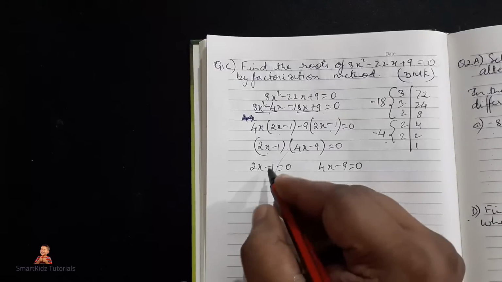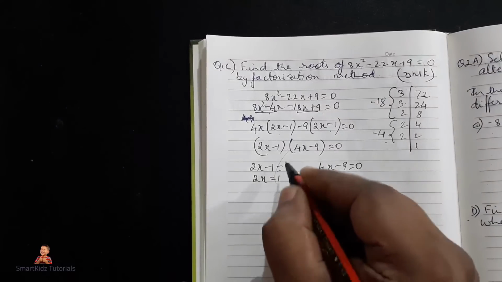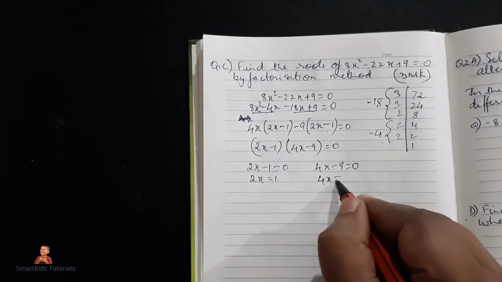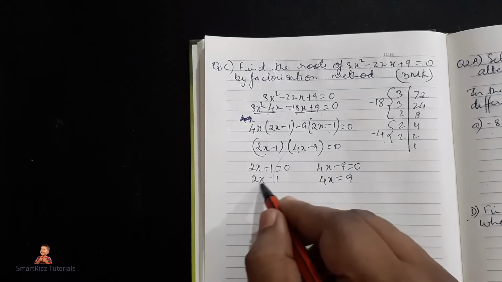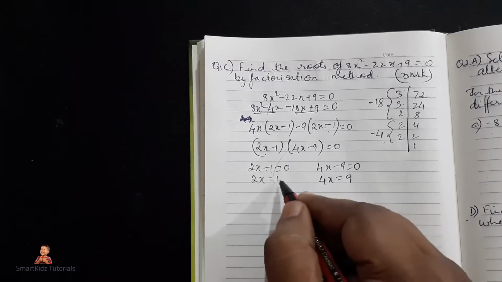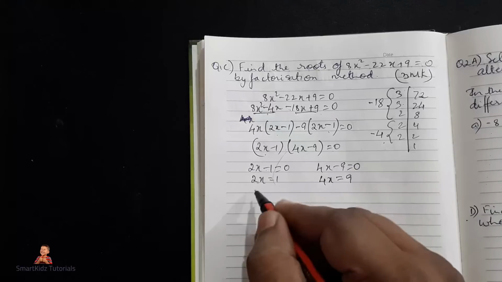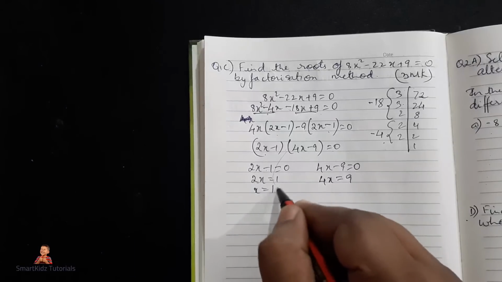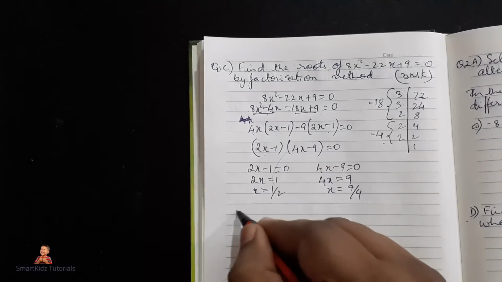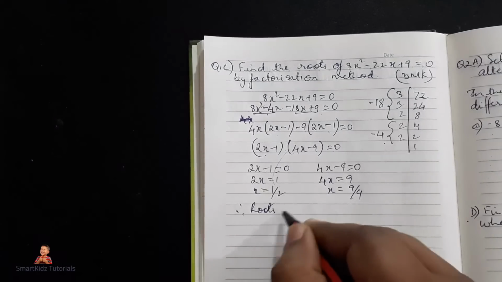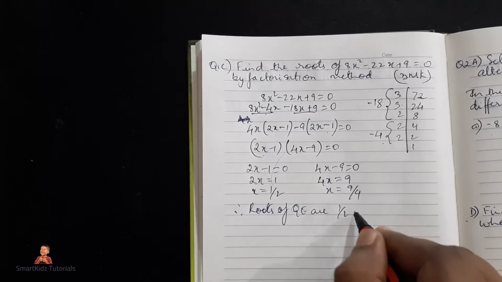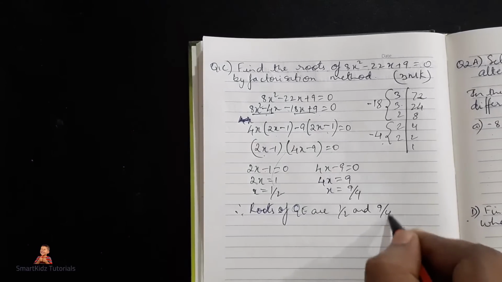Take 1 on the other side, it will become positive, 2x equal to 1. And here if we take 9 on the other side, it will become positive, so 4x equal to 9. Since this is multiplication, when 2 is taken to the right hand side, it comes in the denominator, the division, x equal to half, and same thing over here, x equal to 9 by 4. So you can say therefore the roots of the quadratic equation are half and 9 by 4.